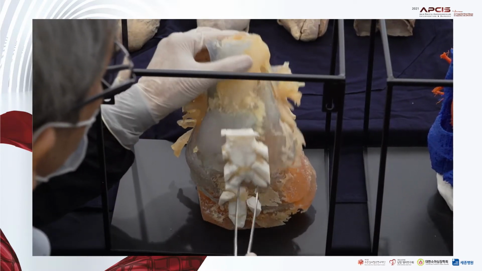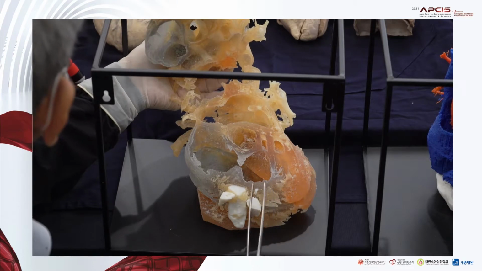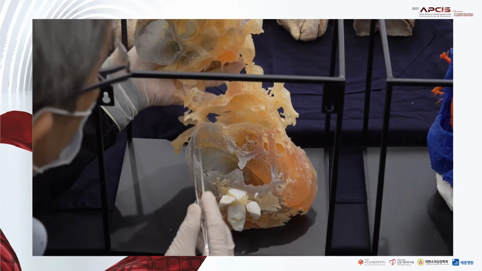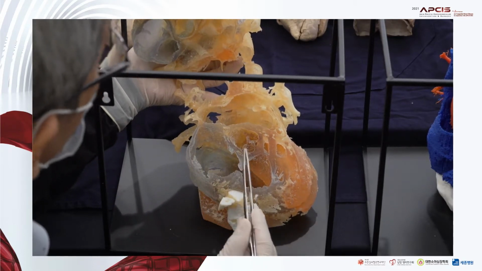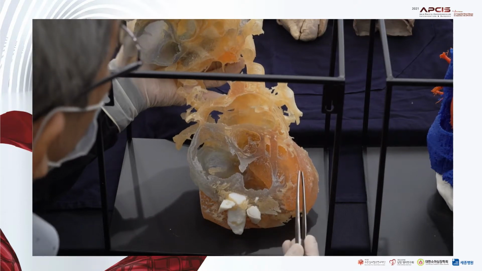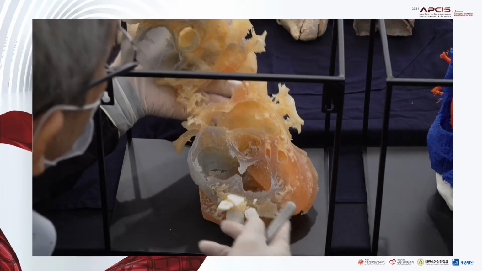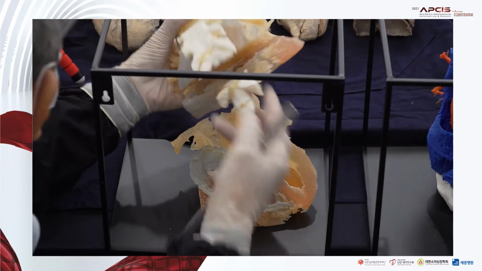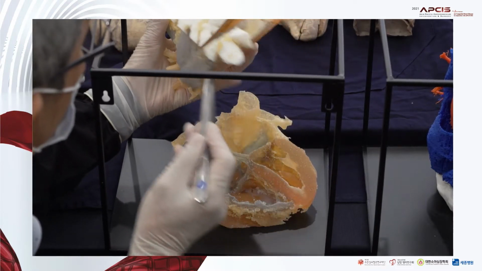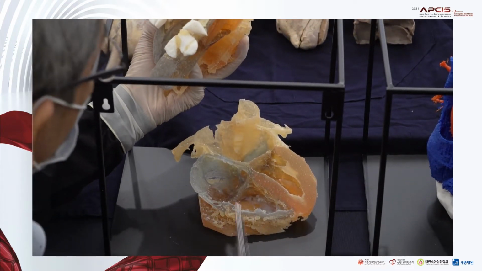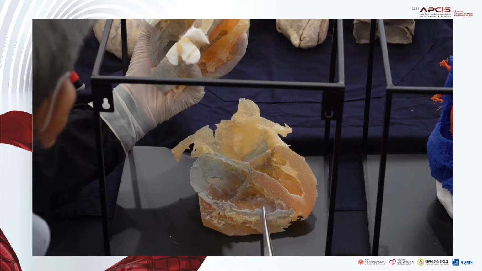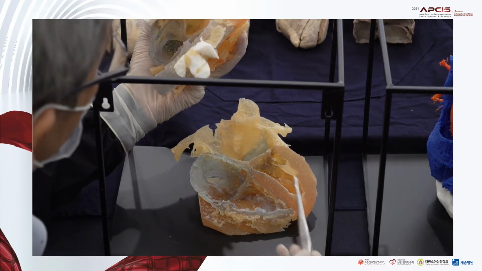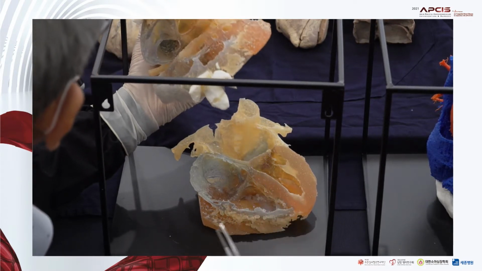And if I cut like this, I show the right atrium, right ventricle, aortic valve here, and left ventricle and left atrium. And also, we can cut further to show the four-chamber view of this specimen: right atrium, right ventricle, left ventricle, mitral valve, and left atrium.